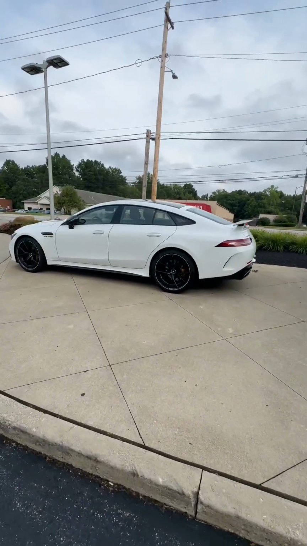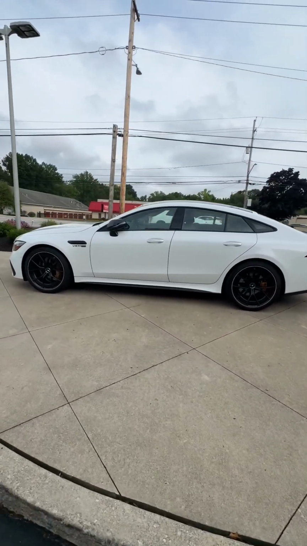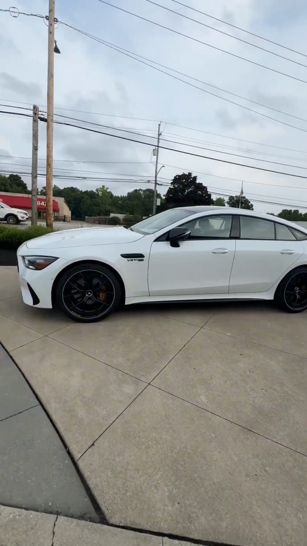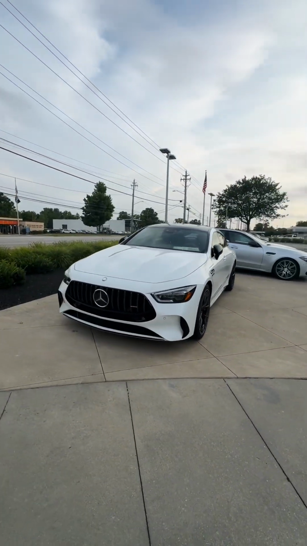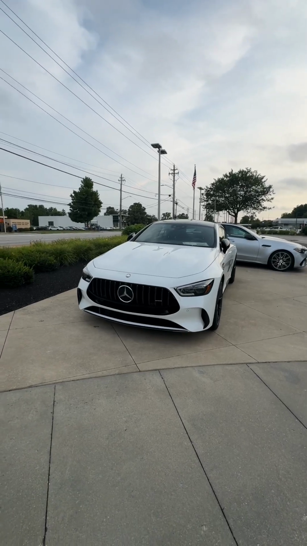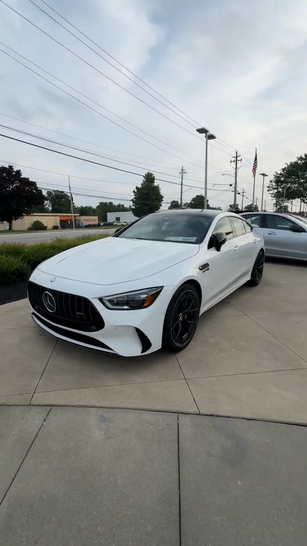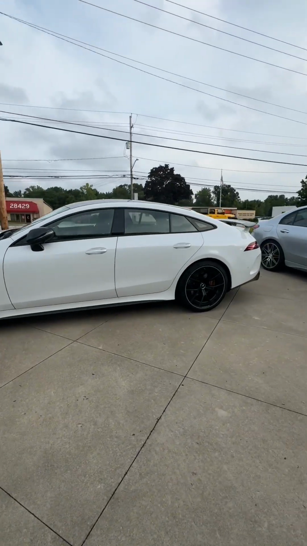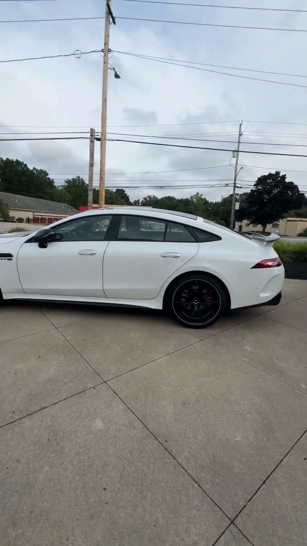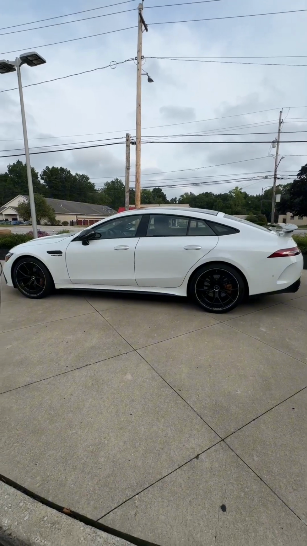And then finally we have the GT in 4-door form. The GT 4-door is the spiritual successor to the CLS. This car, again, is considered to be a 4-door coupe. It has that coupe roof line in the back. Very sporty, very fast, a lot like a Porsche Panamera, but also has some great utility.